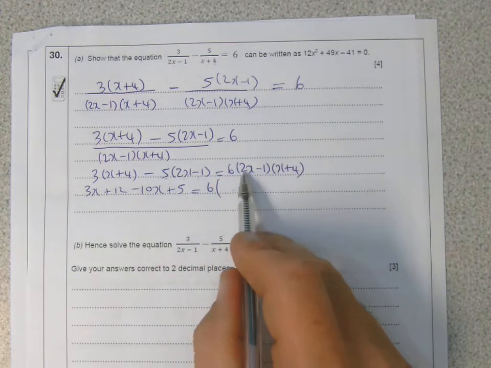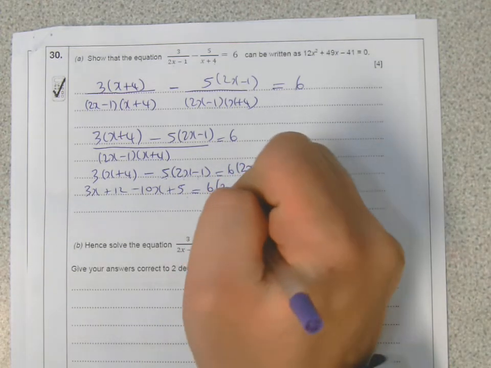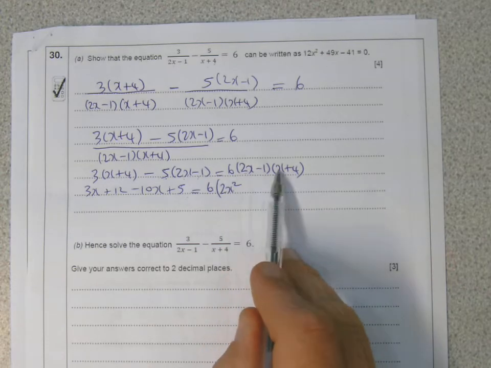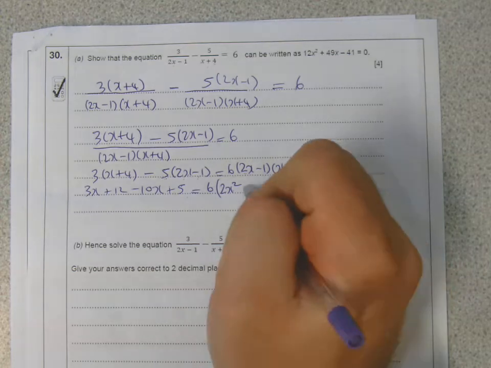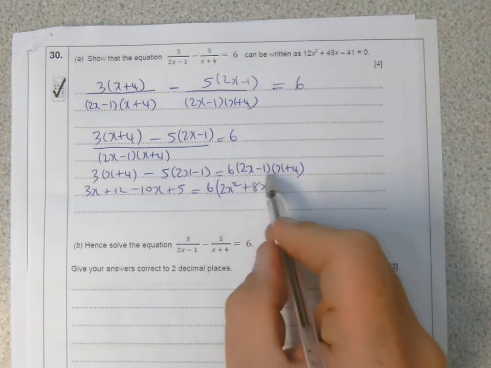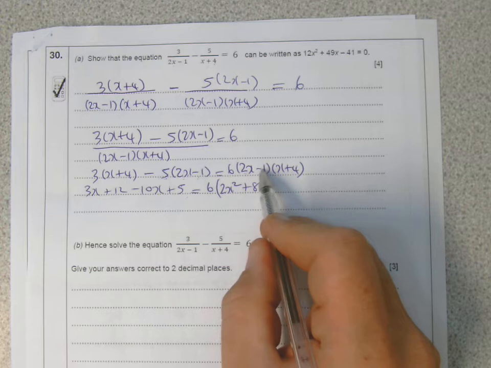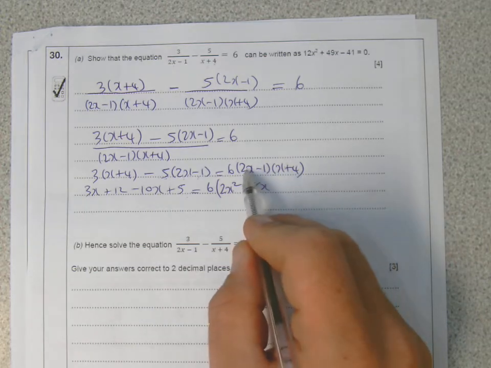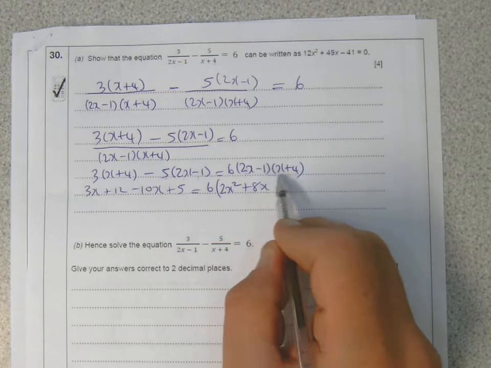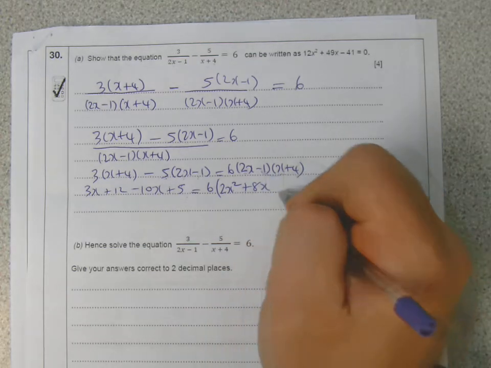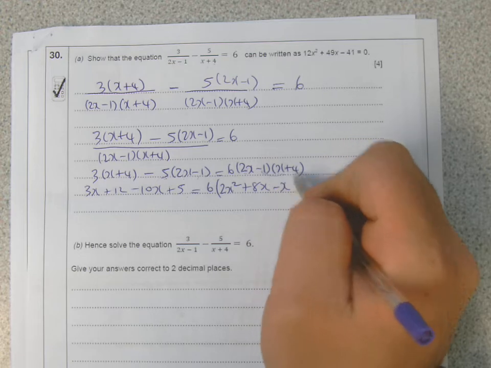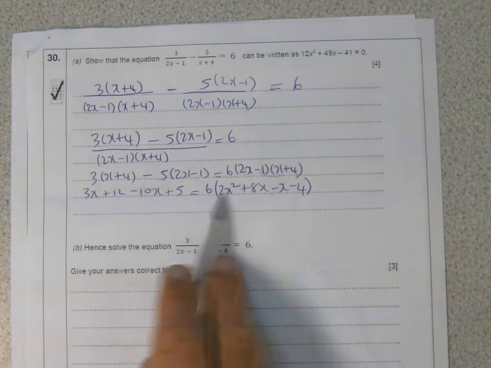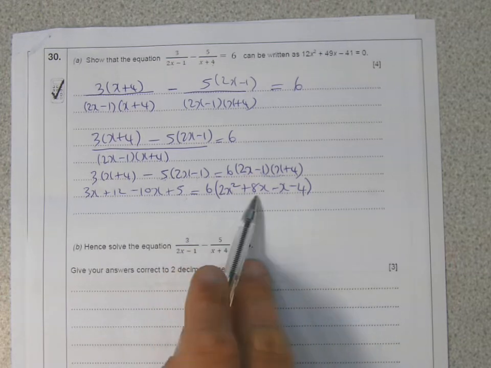First, 2x times x is 2x squared. Outers, 2x times 4 is 8x. Then you've got the inners, minus 1 times x is minus x. And then the lasts, minus 1 times 4 is minus 4. Close bracket.